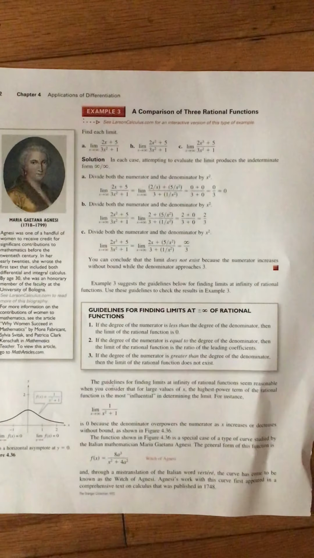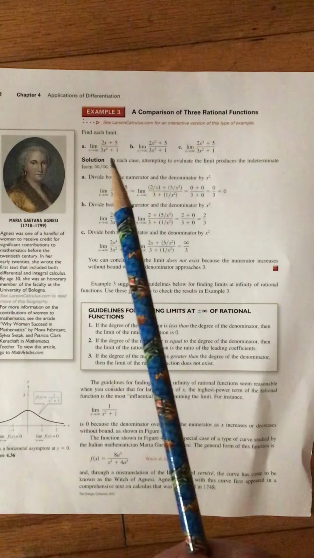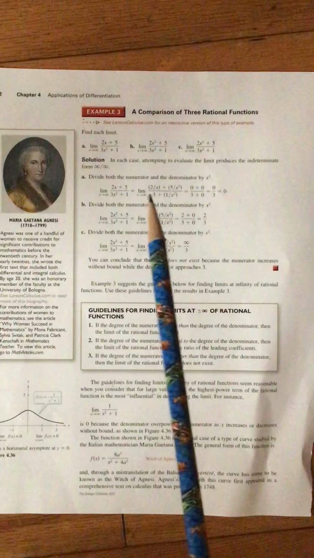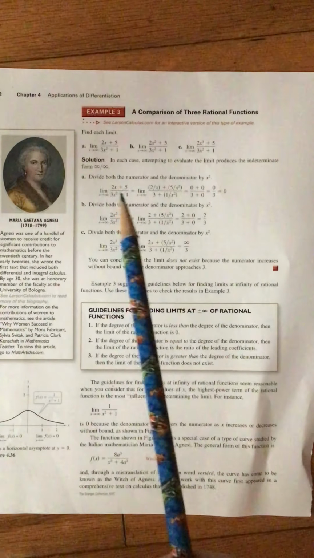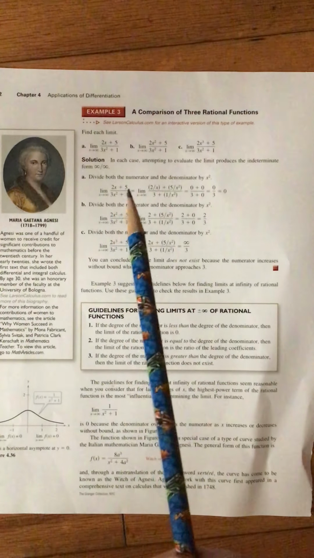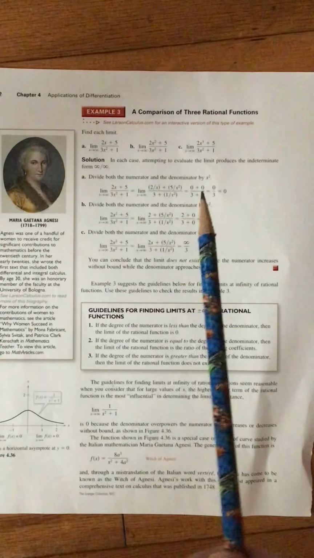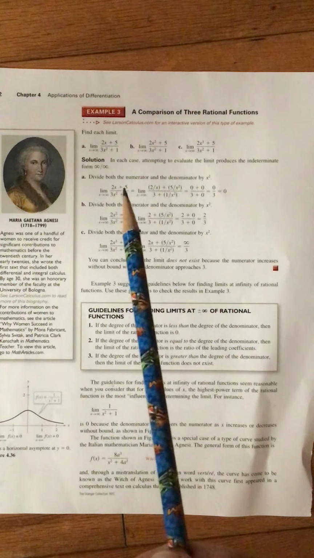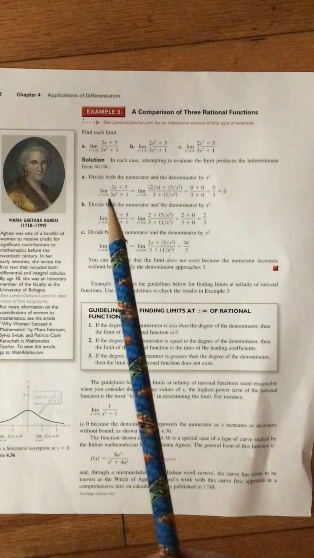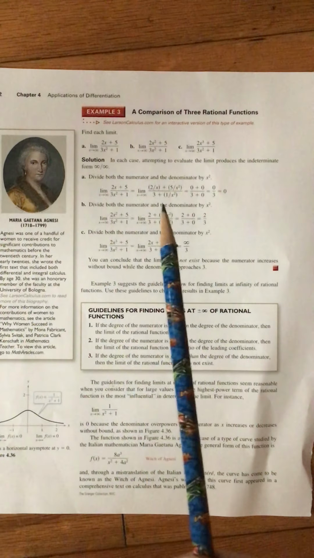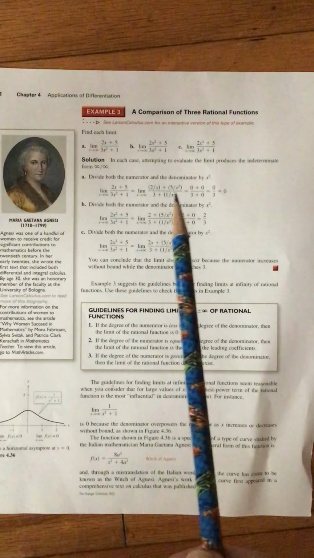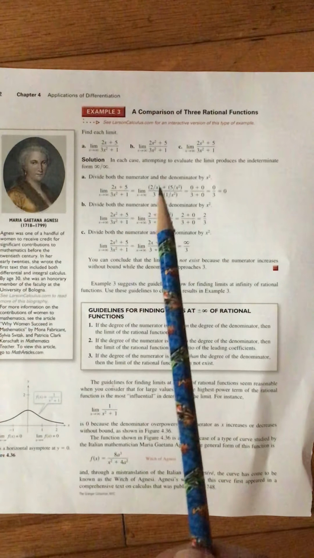Okay? Each of these. Okay? The limit of 2x plus 5 over 3x squared plus 1 as x approaches infinity. Well, if we look at the highest exponent term, it's x squared. So we divide everything by x squared. 2x over x squared gives me 2 over x, 5 over x squared, 3x squared over x squared gives me 3, 1 divided by x squared. So I've divided numerator and denominator by x squared.